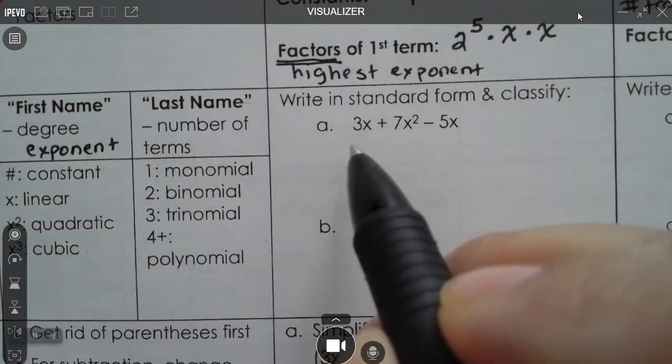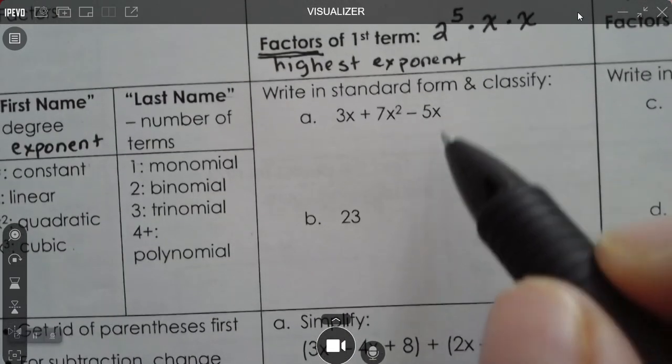All right, first name is degree. Looking at all these terms, which one has the highest degree?